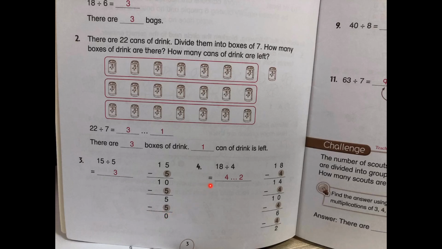And question number 4, 18 divided by 4, that means we'll keep on subtracting the 4 from 18, and then from 14, 10, 6, and then we have number 2 left, so 2 is the remainder, and we have subtracted number 4 four times here, so that's why the quotient is also a 4.